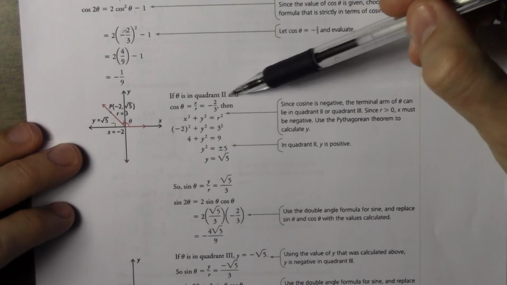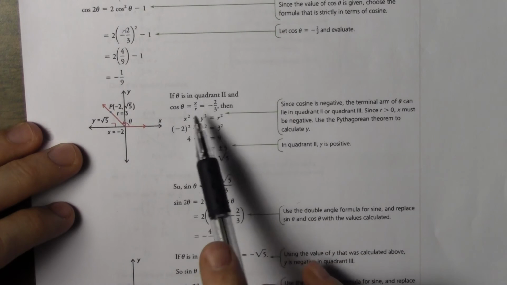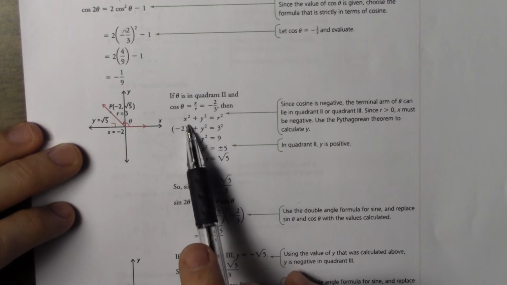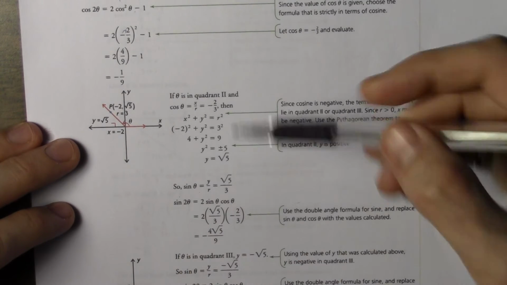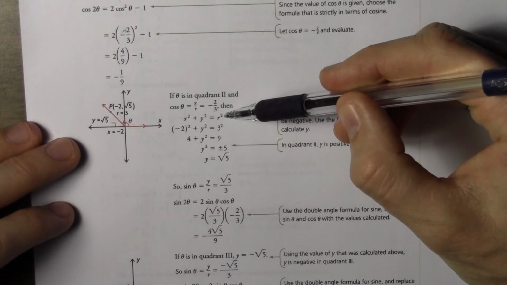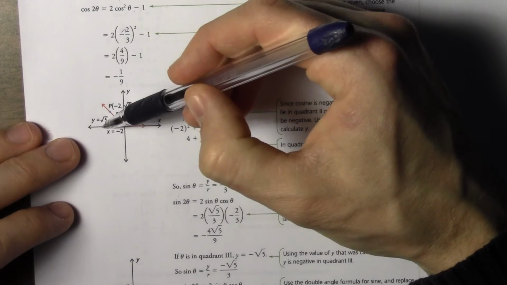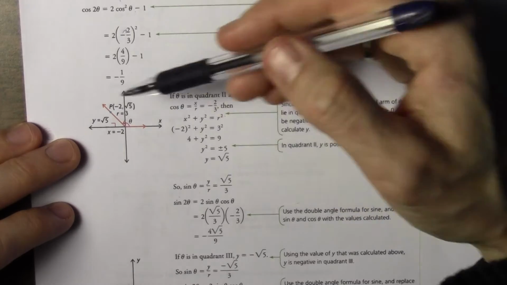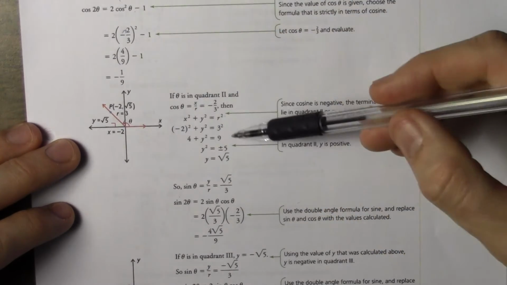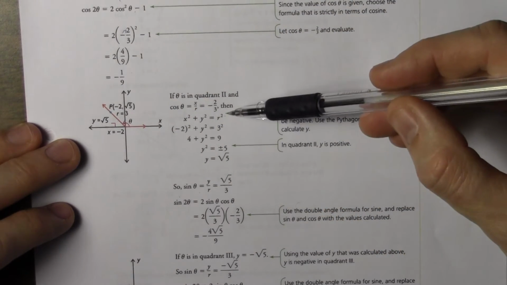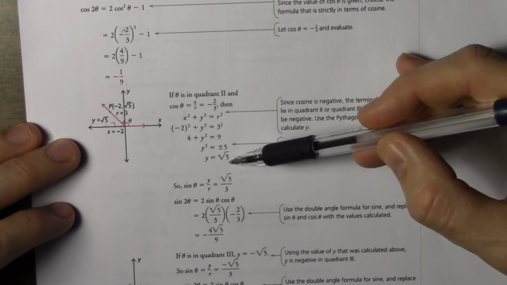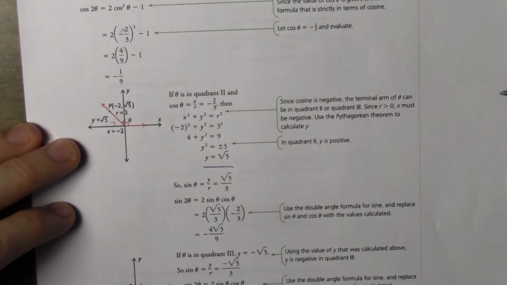So if x is in the second quadrant, then cos is equal to negative 2 over 3. Then we can use the Pythagorean theorem to solve for the radius, where this is negative 2 and the radius is 3. Why? Because cos is adjacent over the hypotenuse. That's how we find that the y value is root 5.